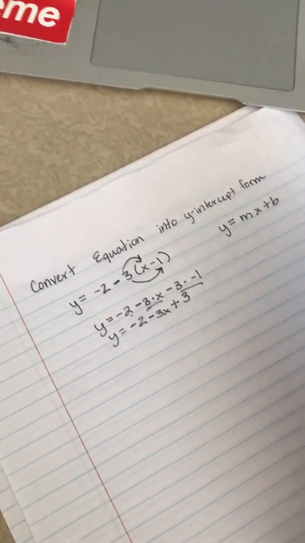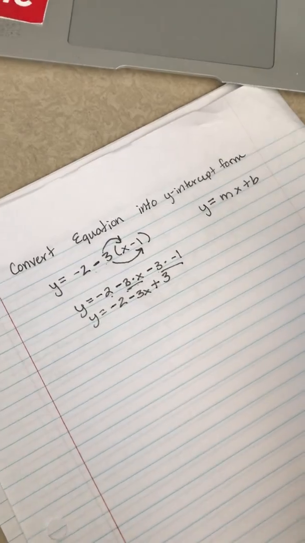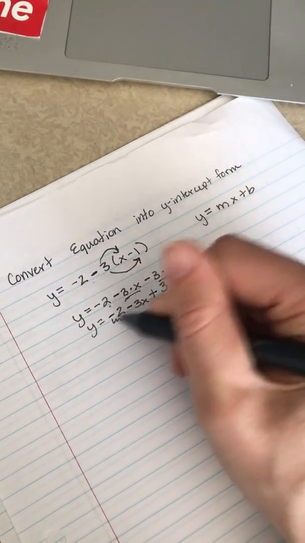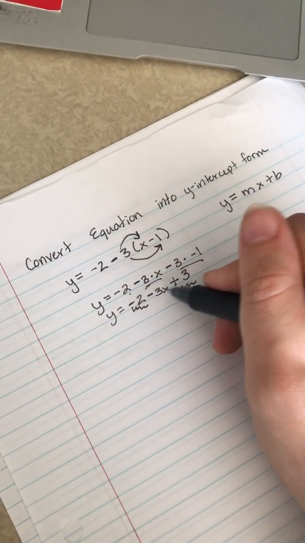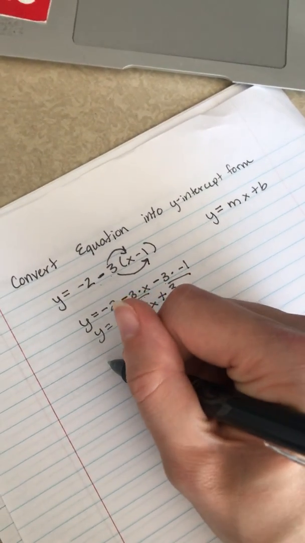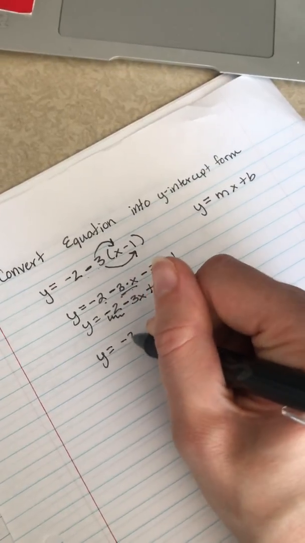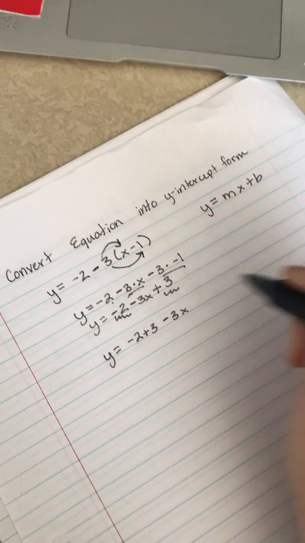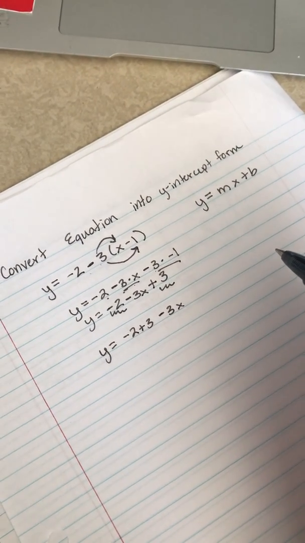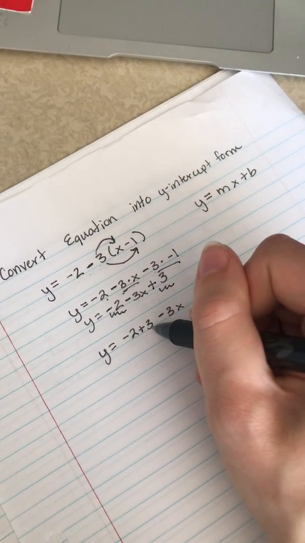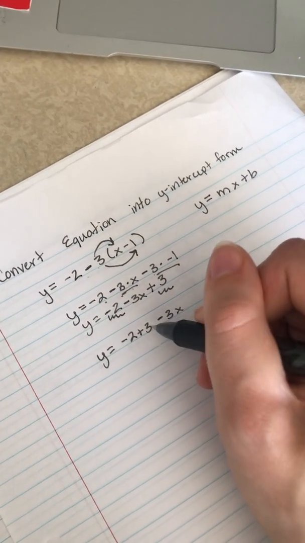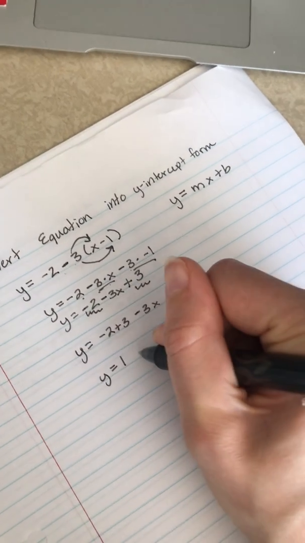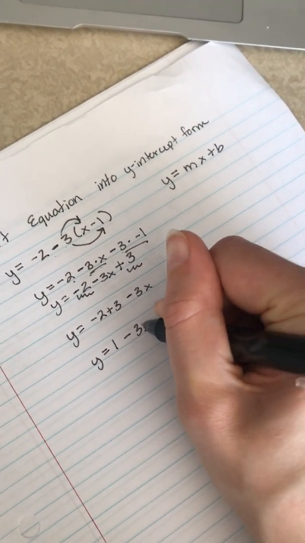Okay? But I'm not done yet because I have some like terms to combine, such as this negative 2 and this 3. They're both constants. They don't have any variables with them. So I do negative 2 plus 3. I'm just going to put them together, minus 3x. Okay? So, taking care of the negative 2 plus 3, well, negative 2 plus 3 is the same thing as 3 minus 2. So y is going to equal 1 minus 3x.